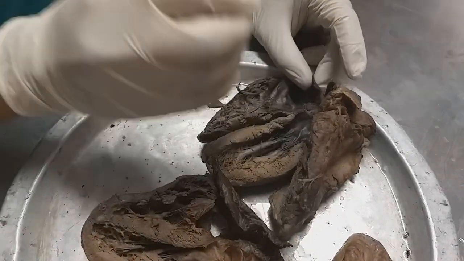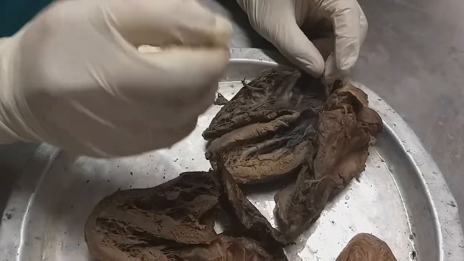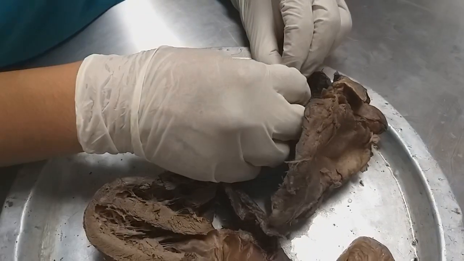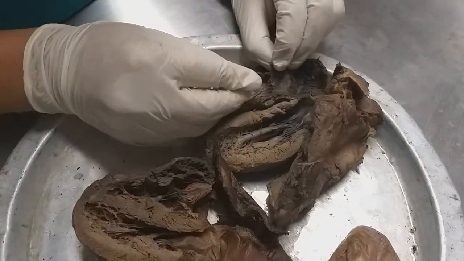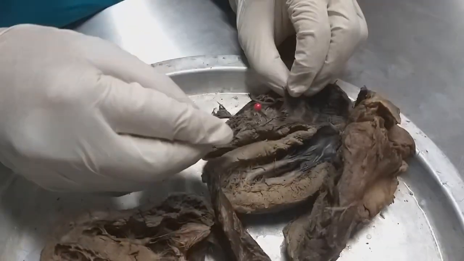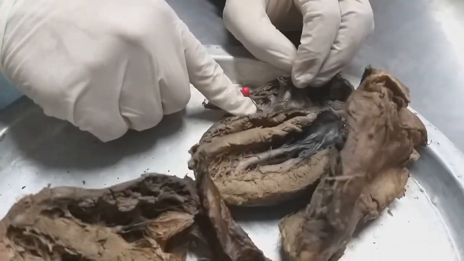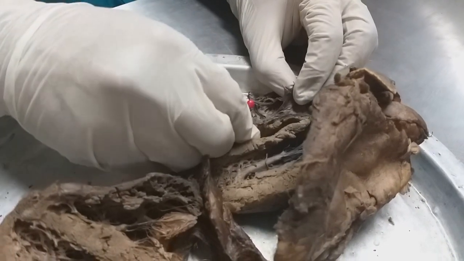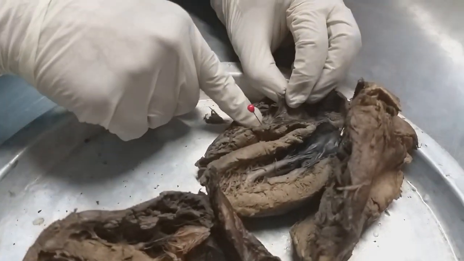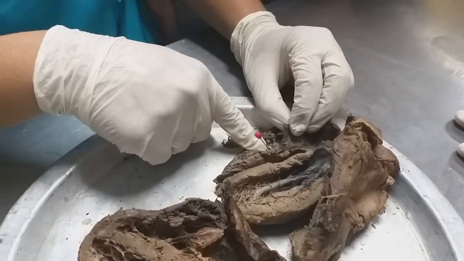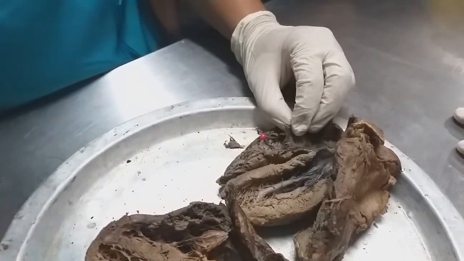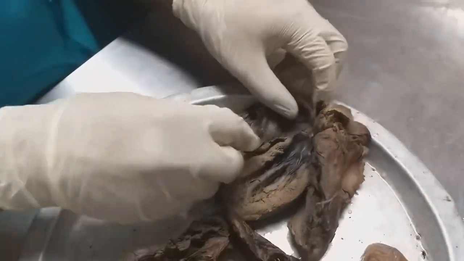But if you're not sure what you want to answer in your anatomy lab, you just answer tricuspid valve, no? But if they specifically tag your papillary muscle, what would it be? You would answer the specific papillary muscle, no? So the specific papillary muscle is the septal, posterior papillary muscle of your tricuspid valve.